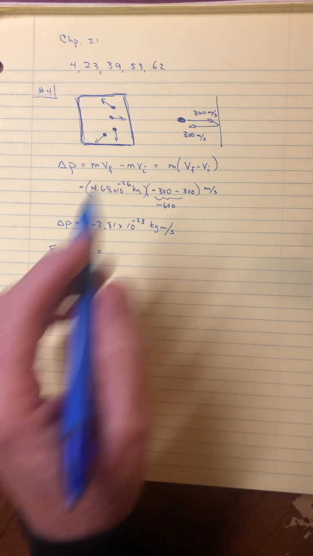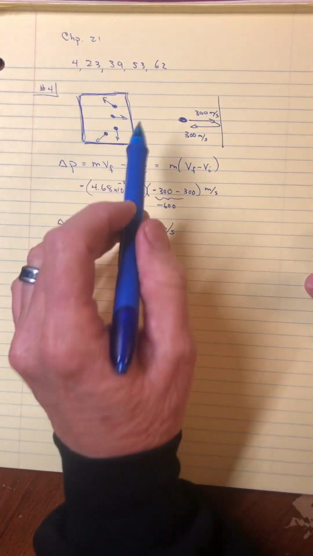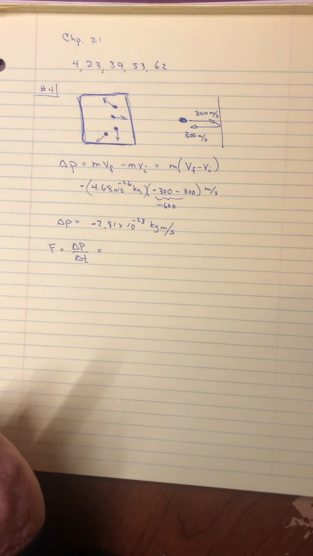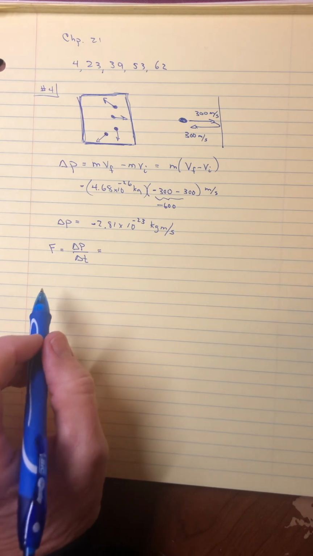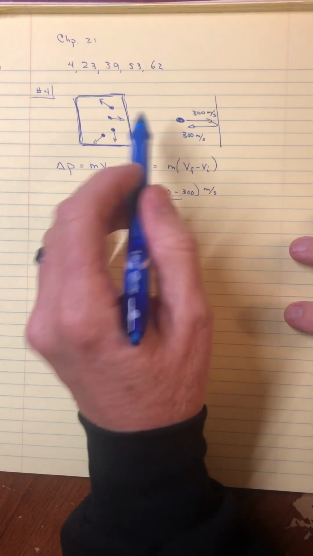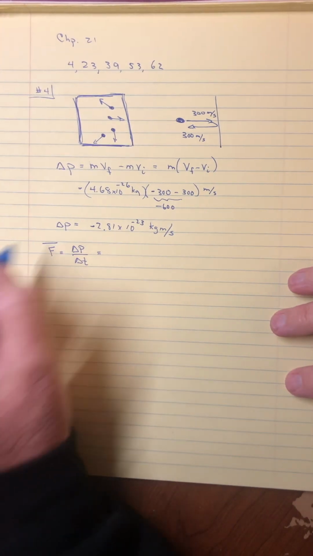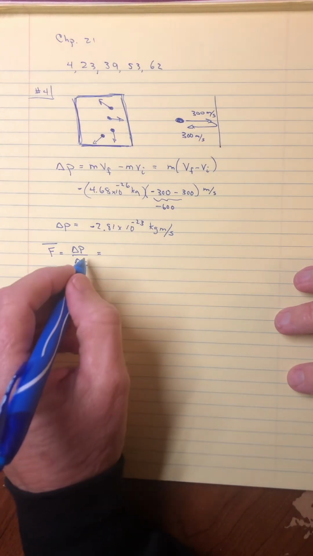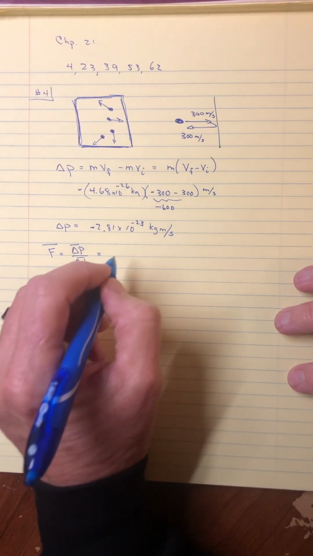So let's say this one hits the wall and doesn't hit it again during that 1 second. There'd be a massive force during the collision and then nothing for a while. So we have to use an average time and average change in momentum.